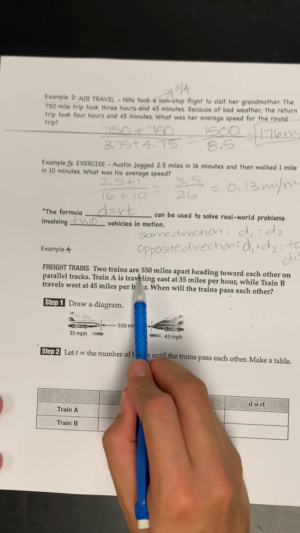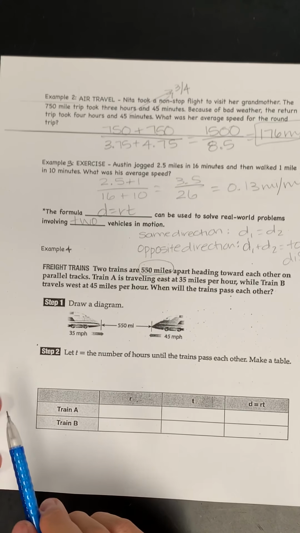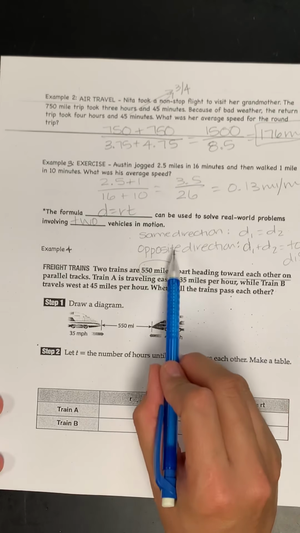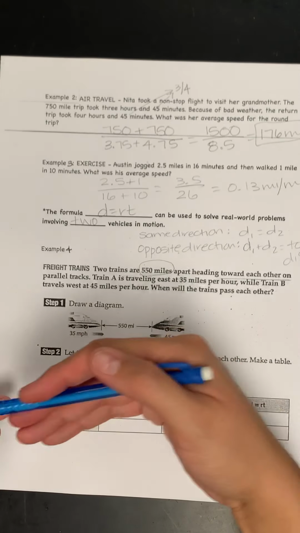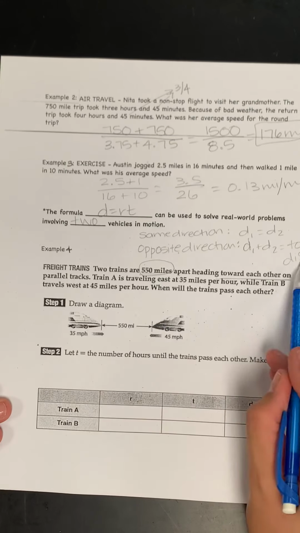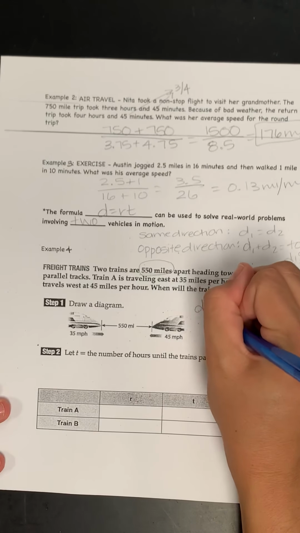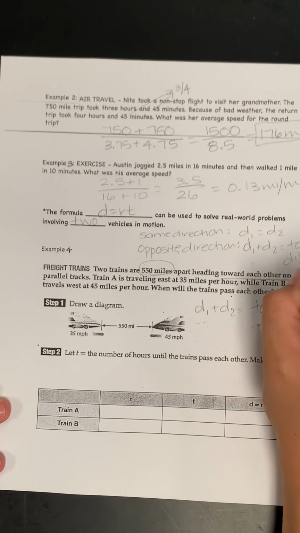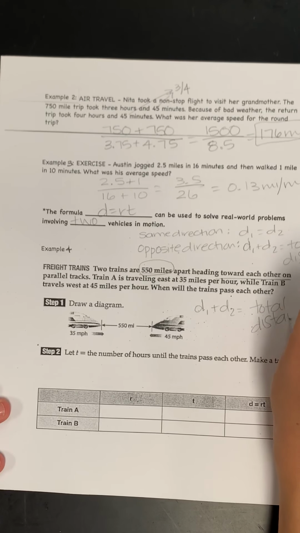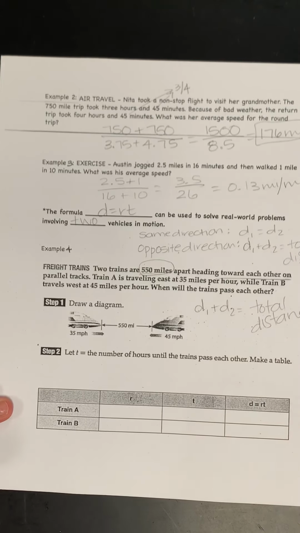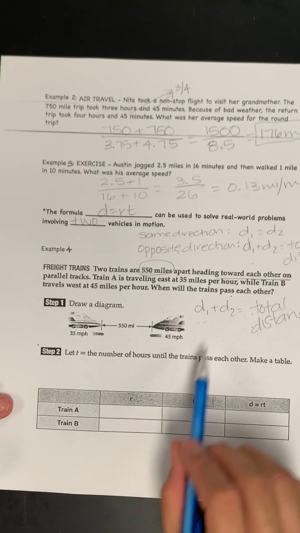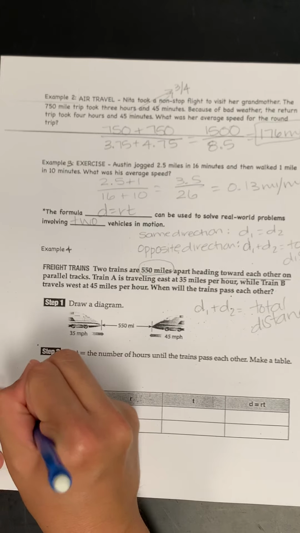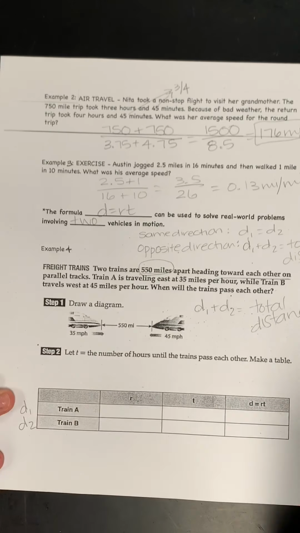So whenever you're given a problem where it gives you the distance that they're gonna be traveling, and notice how they're coming towards each other, so they're going opposite directions of each other, we're gonna use this first equation. D1 plus D2 equals total distance. Okay, so for these, you wanna just make sure that you distinguish which train is D1 and which one's D2. It really does not matter. So I'm gonna just do train 1 is D1, train 2 is D2.